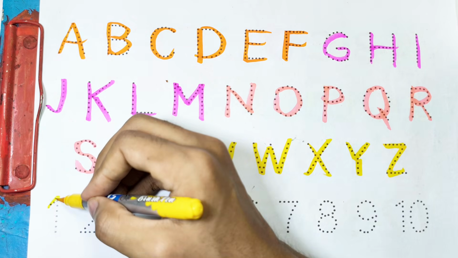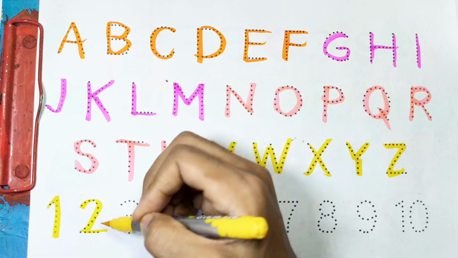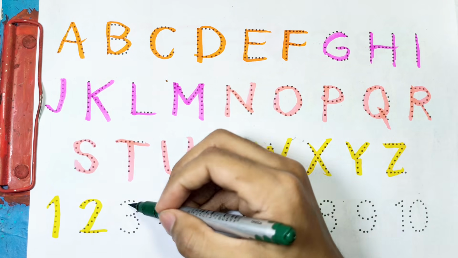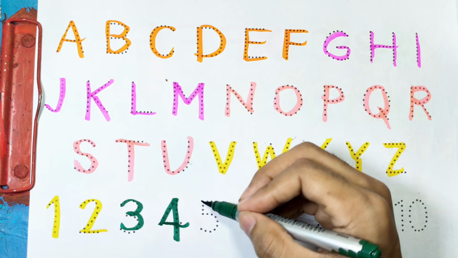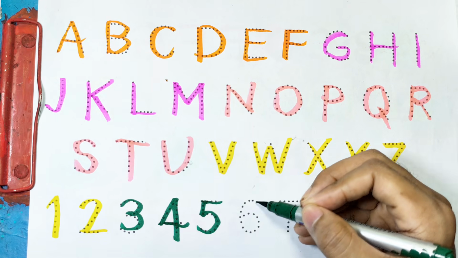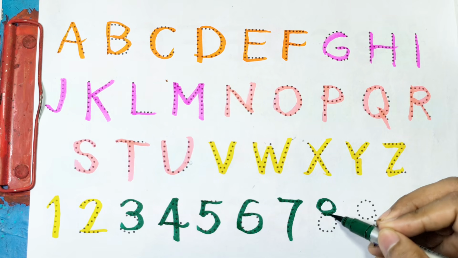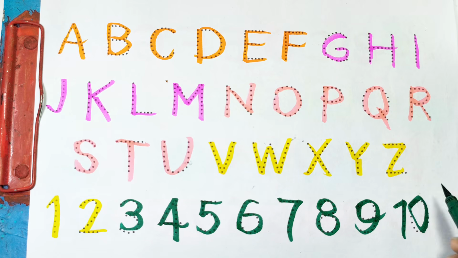Numbers. 1. The next one is 2. Dark green color. 3, 4, 5, 6, 7, 8, 9. The last one is 10.